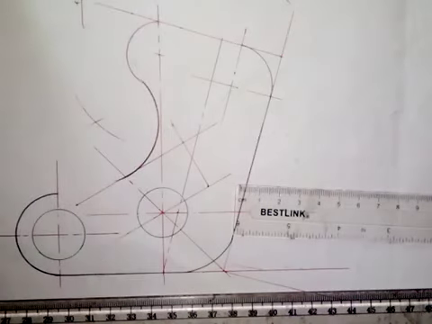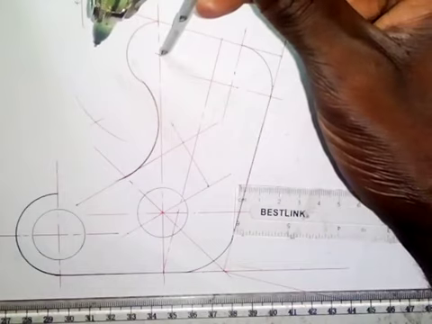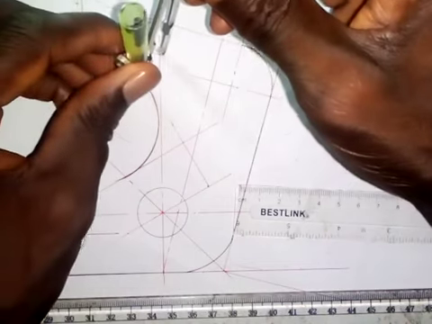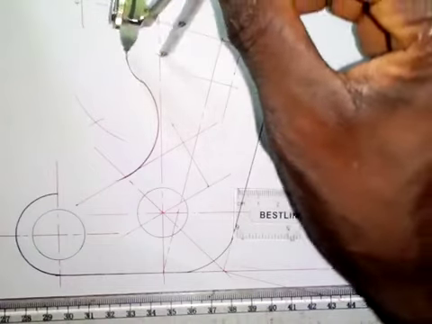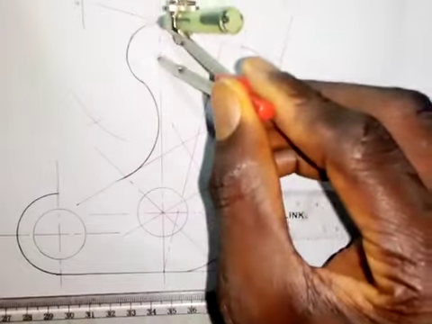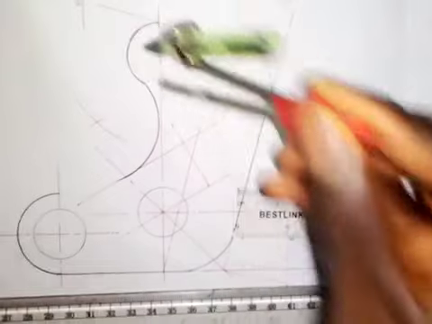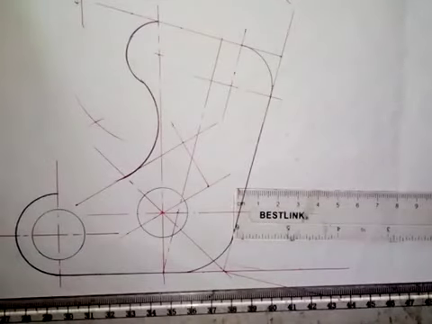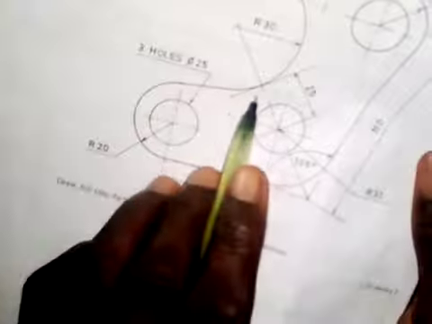Okay. And for this arc here, I set my compass at this point, and I will turn it. Okay, so the next thing that I'm going to do, as I said, this part of the object is just like a straight line as we have here.